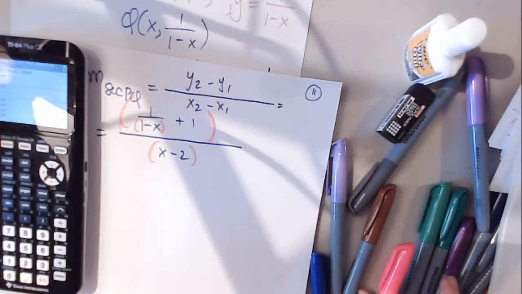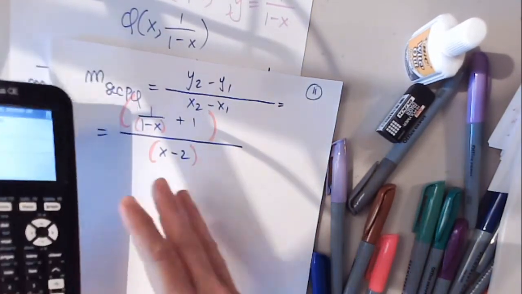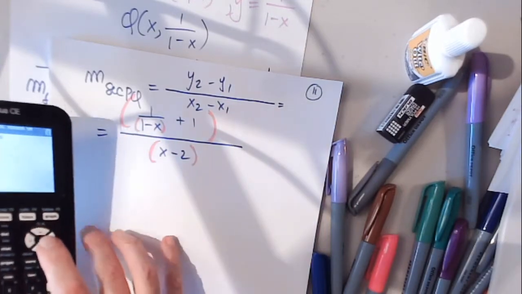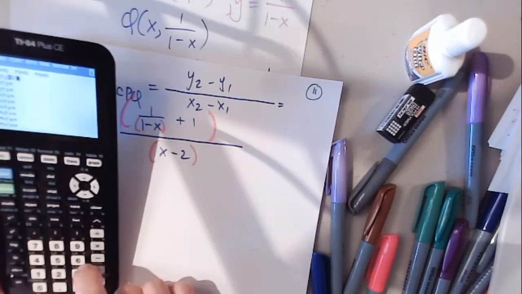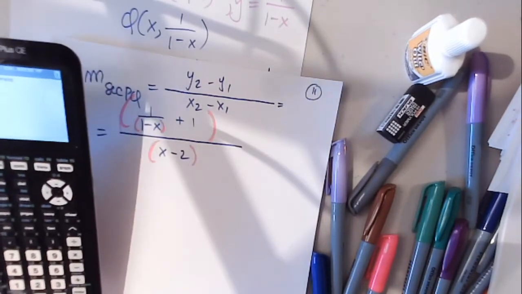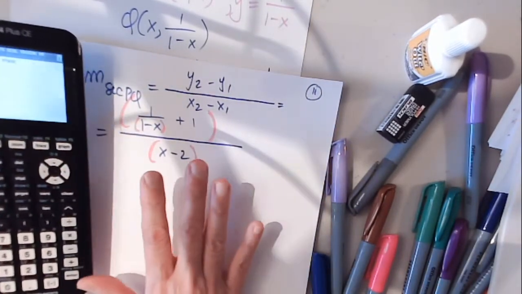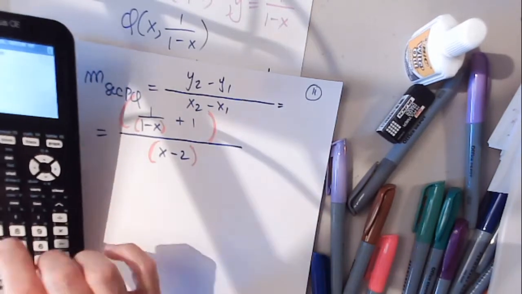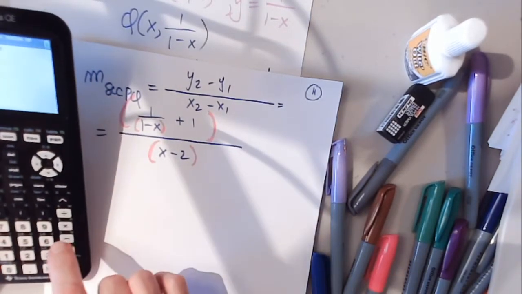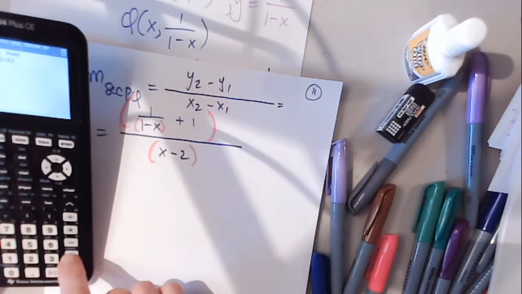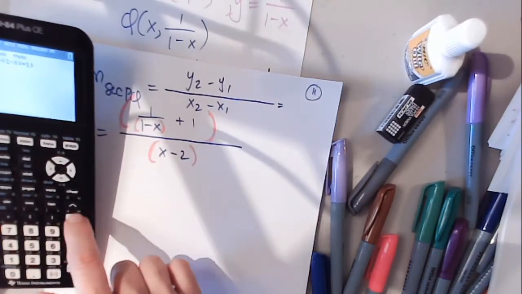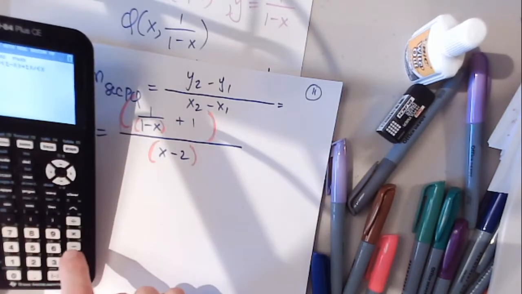It is extremely important how we plug it in. Maybe the sophisticated calculators will understand, but I don't trust any of them. That's me, though. You can do whatever you want. I will put parentheses: 1 divided by, parenthesis, 1 minus x, close the parenthesis, then plus 1, close the parenthesis, and then I divide in parentheses by x minus 2.